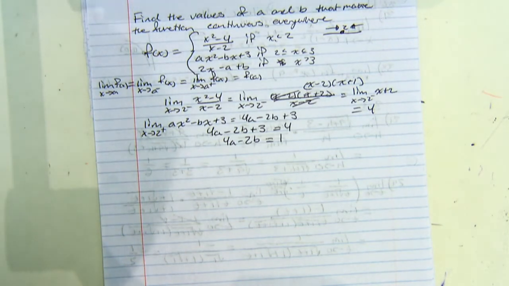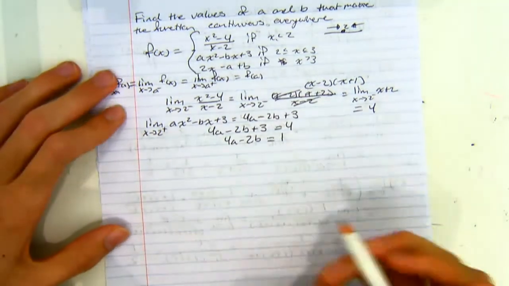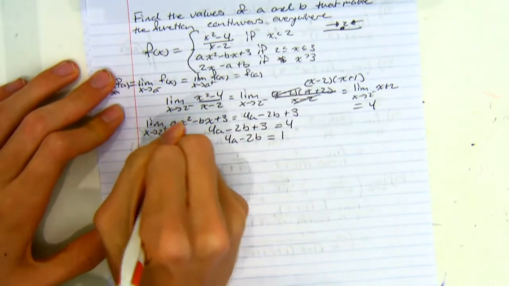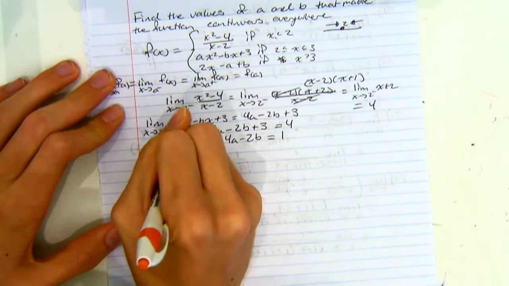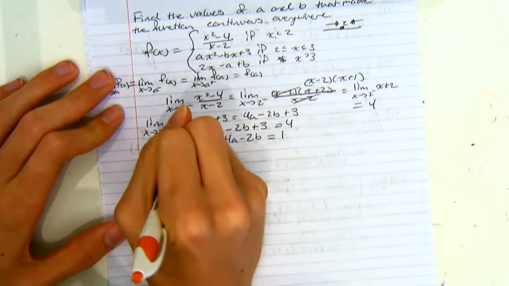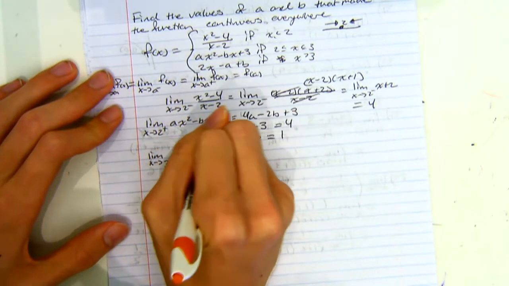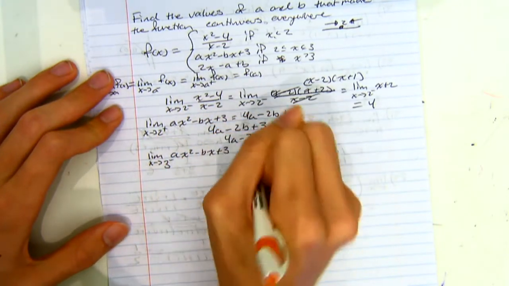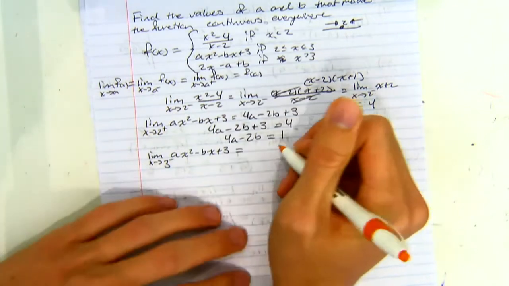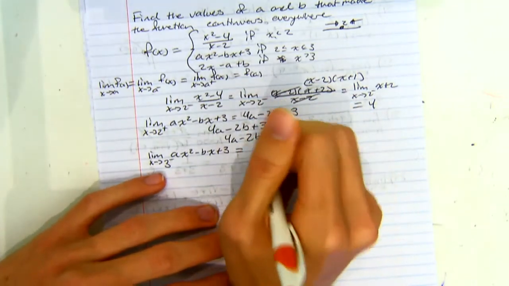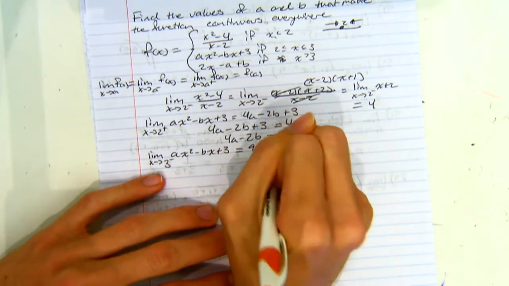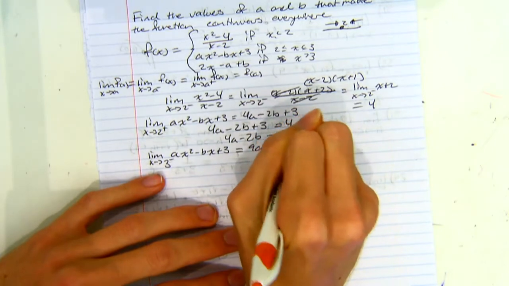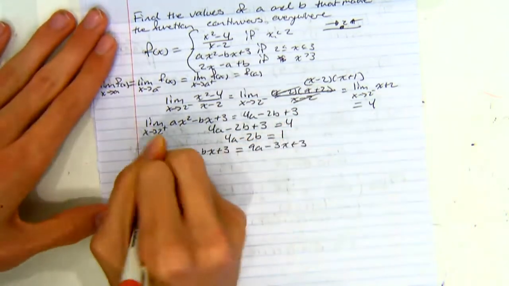And essentially we do the same thing but at 3. It's the same deal as before. You could just plug in 3. So we get 9a minus 3b plus 3.